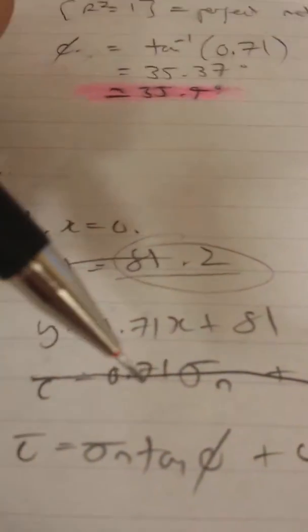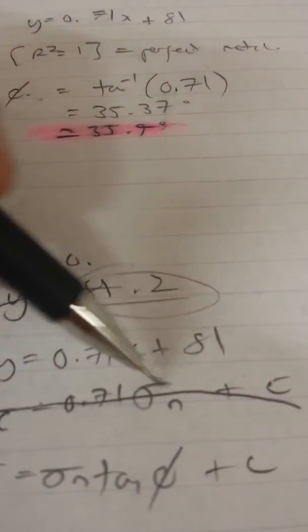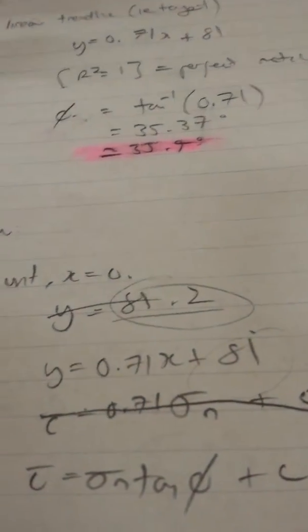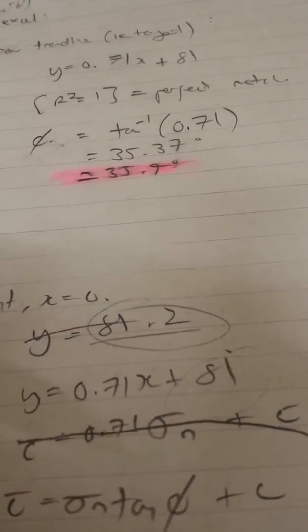To find cohesion, we want to find the intercept. If you've got y equals mx plus b, you get the y-intercept when x equals 0. So the y-intercept is 81 from the trend line. So I would say the cohesion coefficient should be 81 kilopascals. However, the answer gets 60 something, so I'm not really sure what to do there. Hussein didn't really explain much in his answer. He just said, here's the answer.